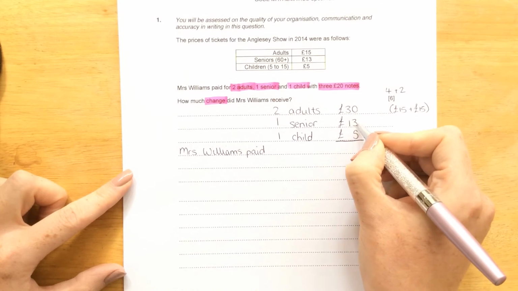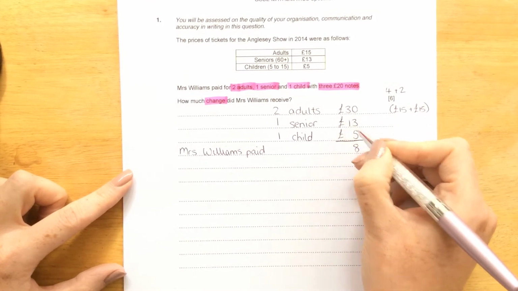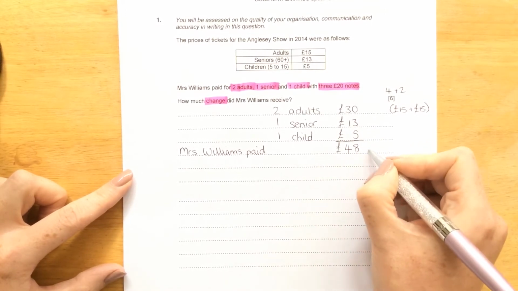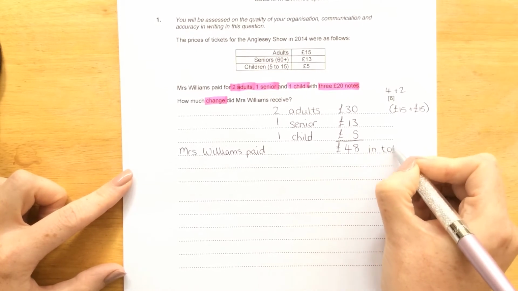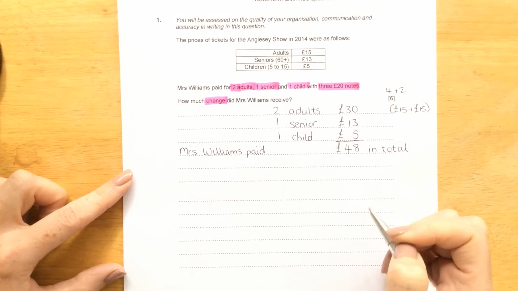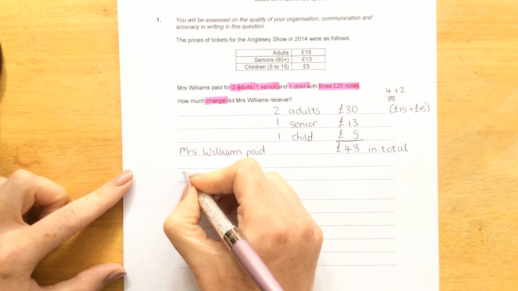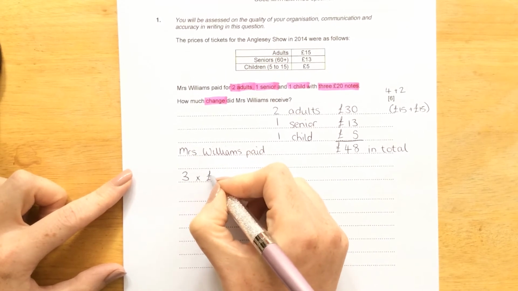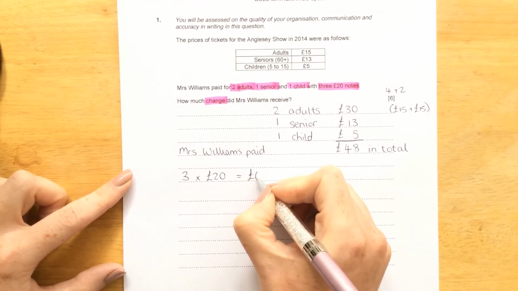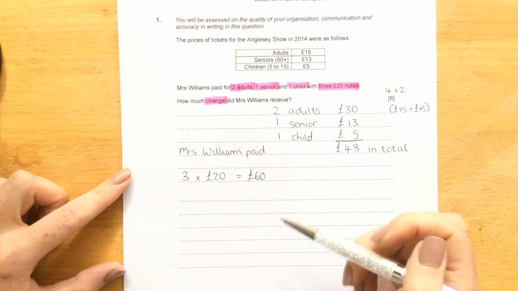So nothing, add 3 is 3, add 5 is 8. 3 add 1 is 4. So Mrs. Williams paid £48 in total. Okay, now it says that she paid with 3 £20 notes. So 3 times £20 is £60. So we now need to know how much change she received.